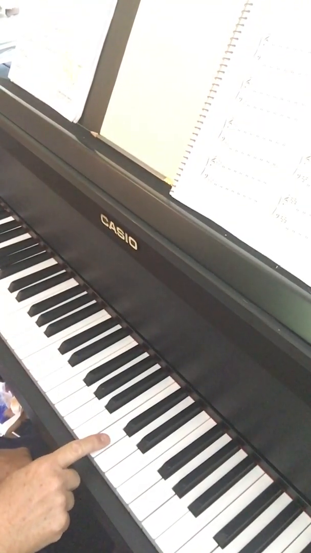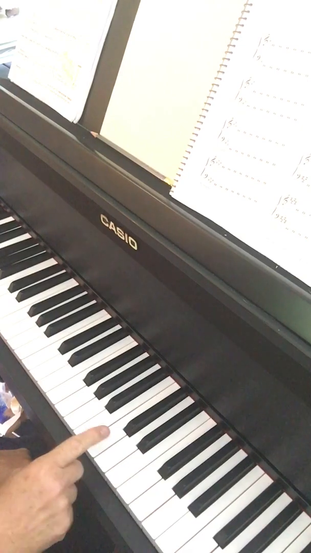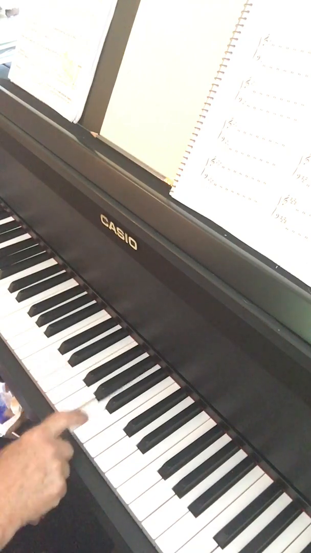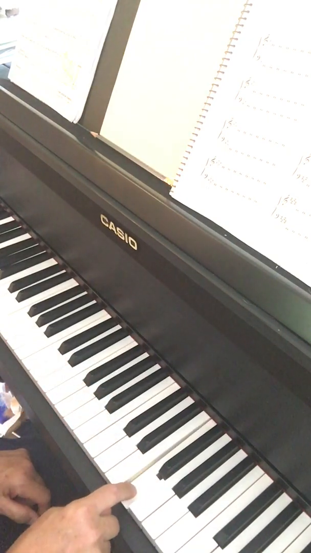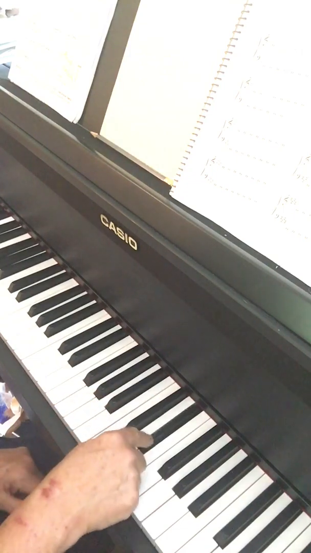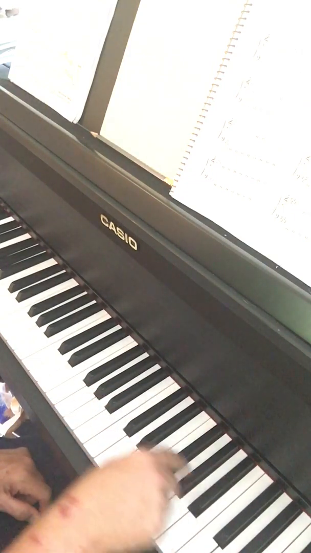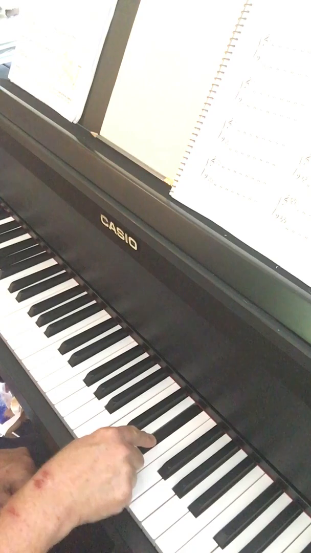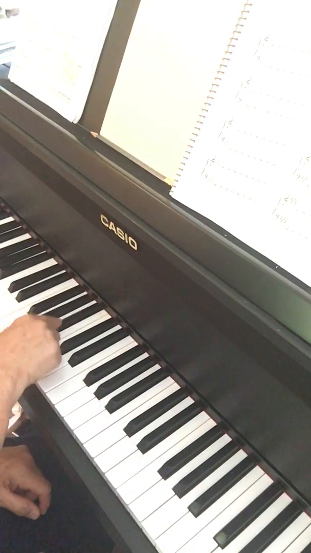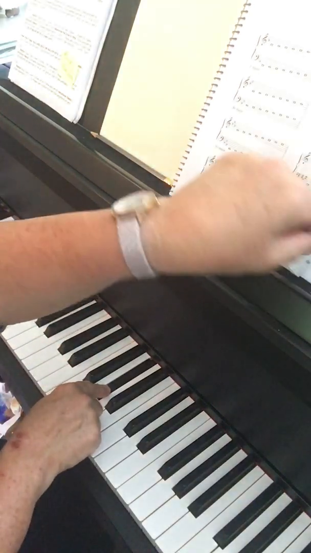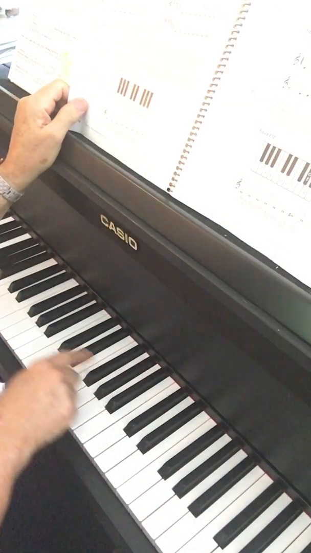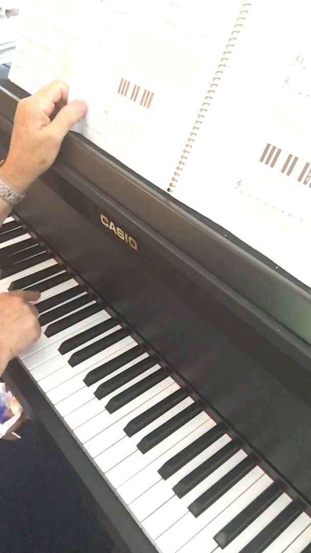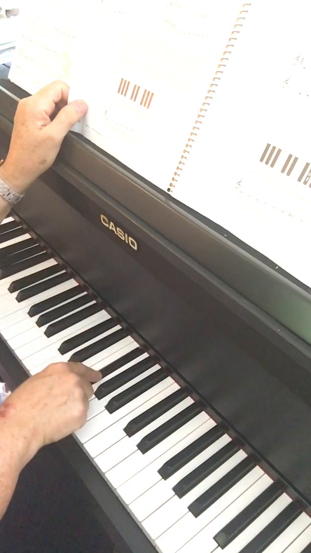So take your second finger and pick out the C scale. Then pick out the F scale. Then pick out the B flat scale. And the E flat scale. And the A flat scale. Back over on the next page, we have D flat and G flat and C flat.